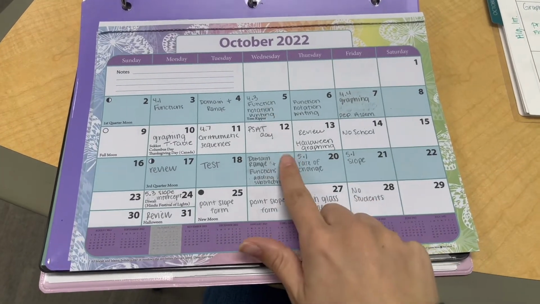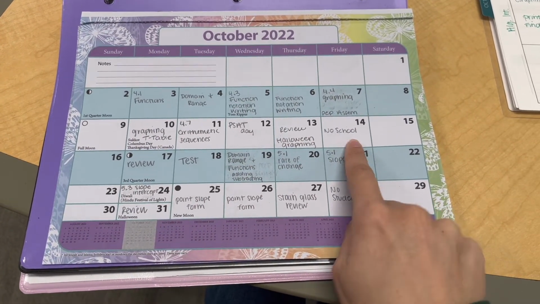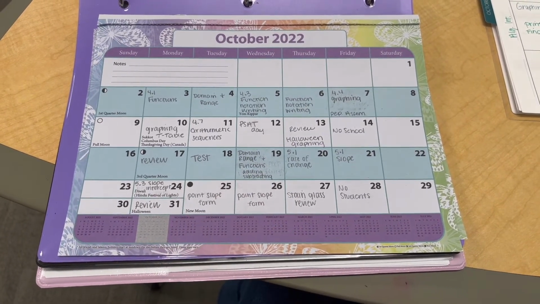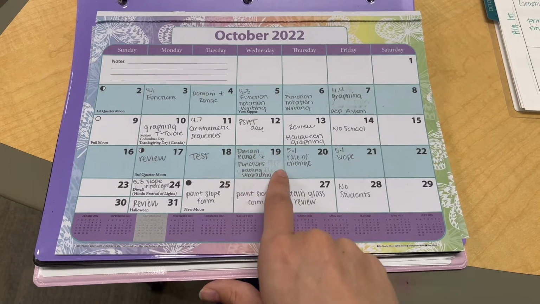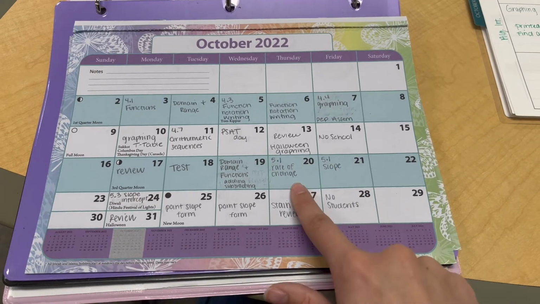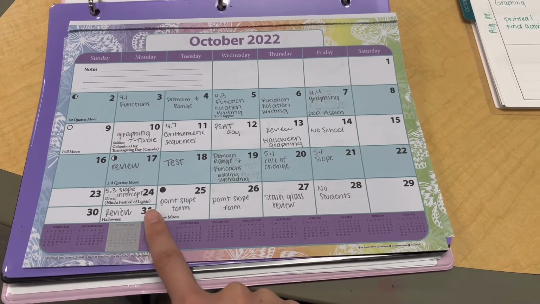Then for our PLC, we did some pacing for the next couple chapters. We actually got all the way until our midterm, which is in December. Today was our PSAT testing day. Tomorrow we're reviewing, no school Friday, reviewing and our chapter test on intro to functions. And then we are going to start with function notation, like adding function notations like f of x plus g of x. And then we'll start into our chapter 5, which is linear functions, and we get into rate of change, slope, slope-intercept, point-slope form.